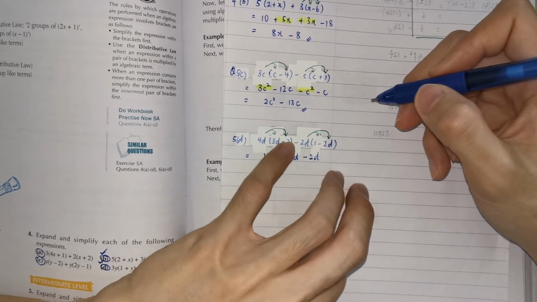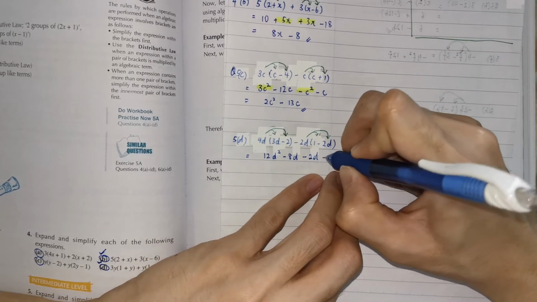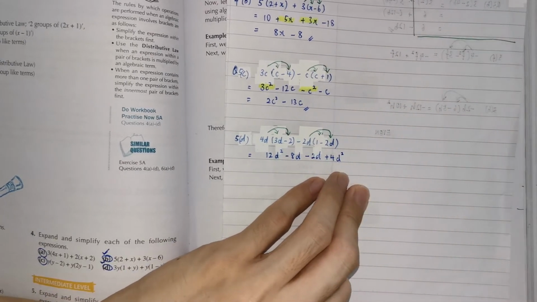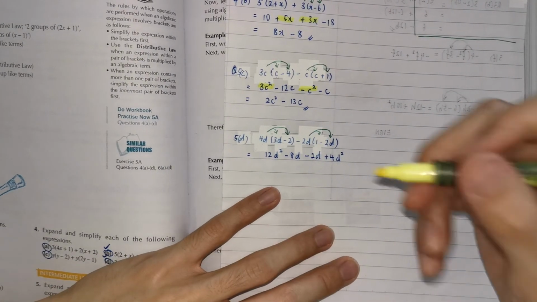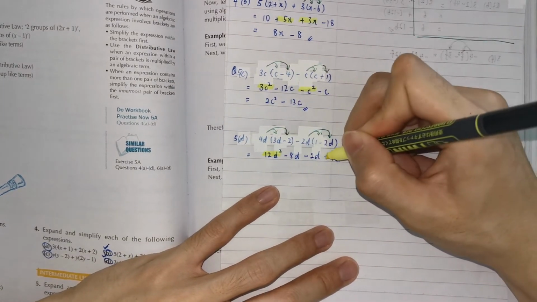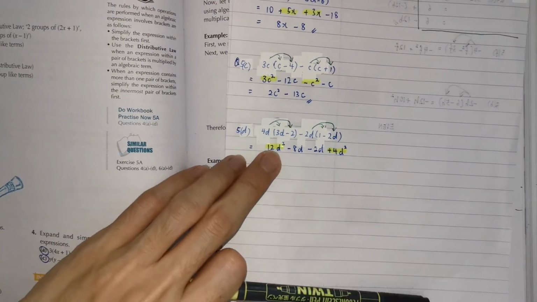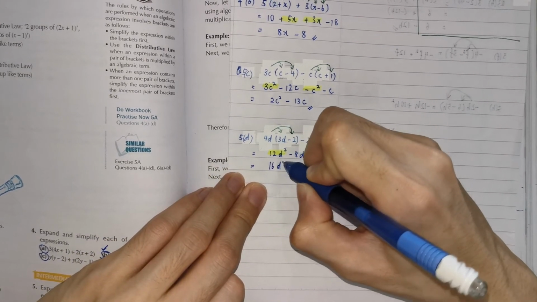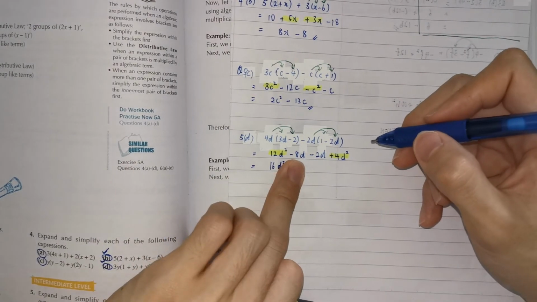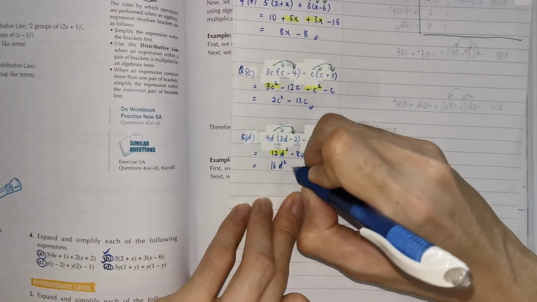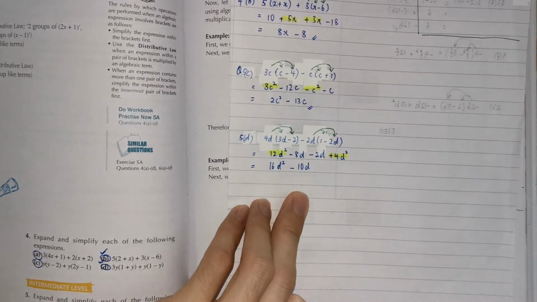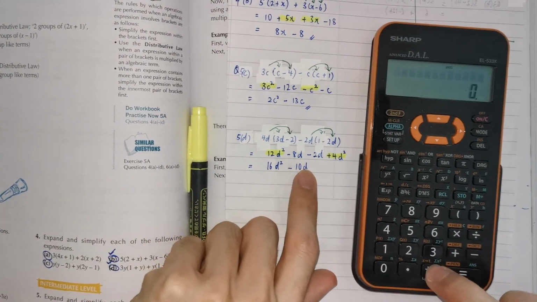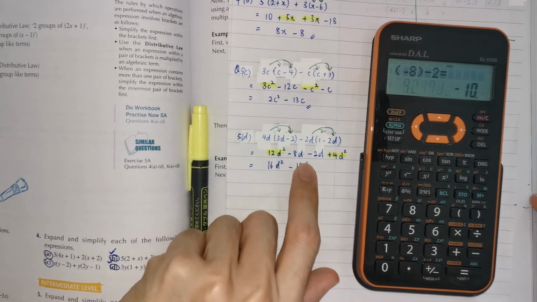So let's times the number first. Minus 2 times minus 2 is positive 4. So d times d is d to the power of 2, which is d squared. So I highlight all the like terms as usual. So 12d squared plus 4d squared will be 16d squared. So minus 8d minus 2d will be minus 10d. So if you are unsure, you can just temporarily ignore the alphabet and use the calculator to add up the numbers. So it's negative 10.